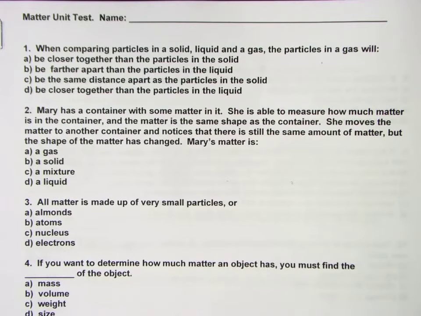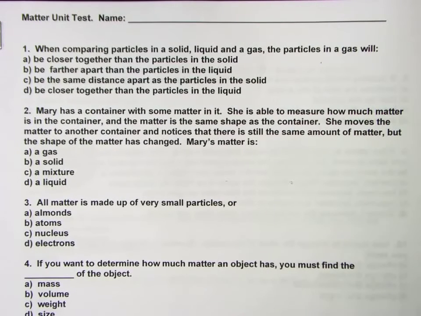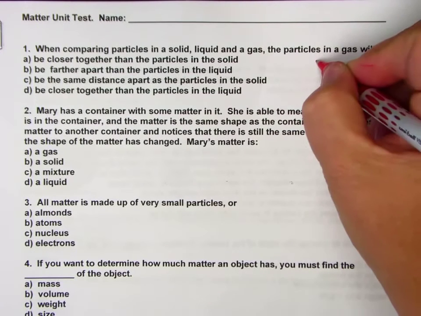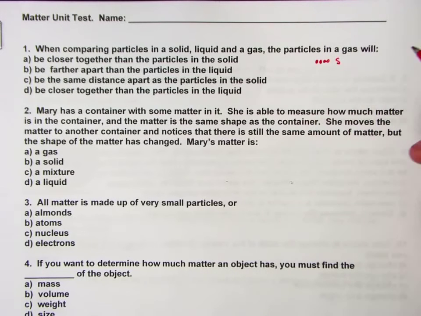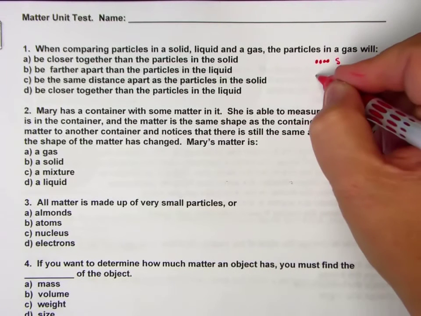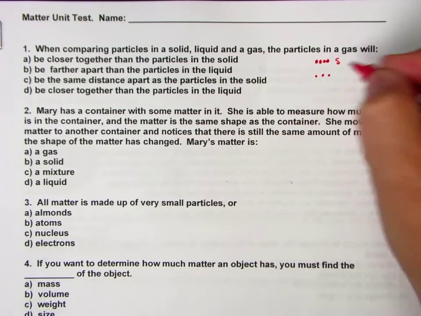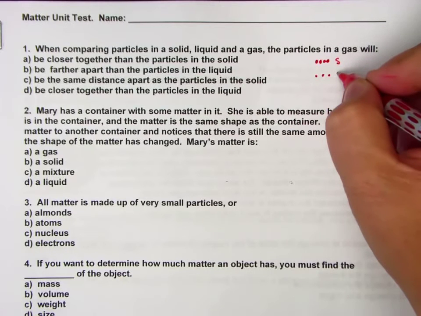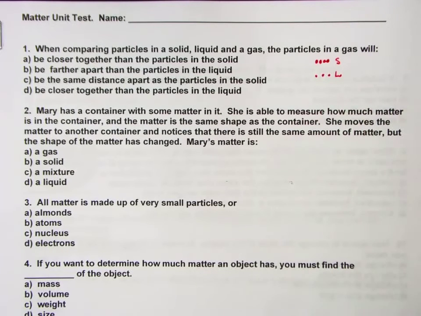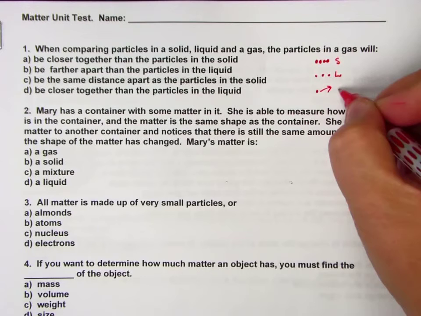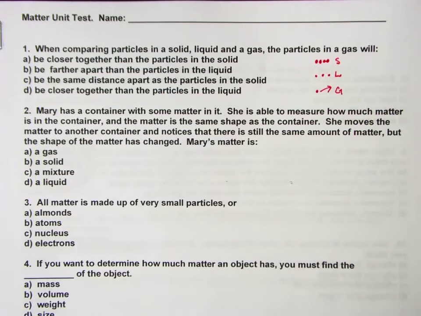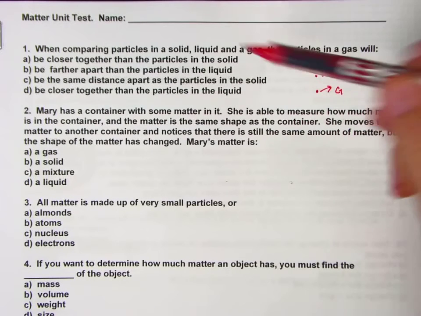Okay, so question 1, when comparing particles in a solid, liquid, and gas, the particles in a gas will... Don't forget, we know our particles in a solid are closely aligned. In a liquid, they're a little bit more loose. Remember the party? Hey man, thank you for coming to my party. And then in a gas, they're just crazy, all over, scattered. Okay? So let's look at our choices.